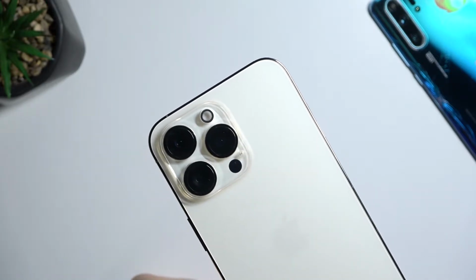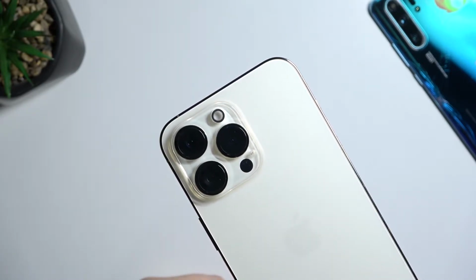Welcome guys, so today I am with the iPhone 14 Pro Max and I'm going to show you a few camera tips and tricks.